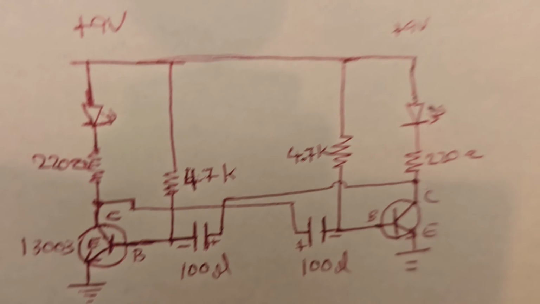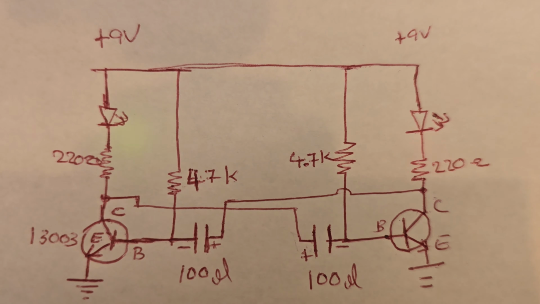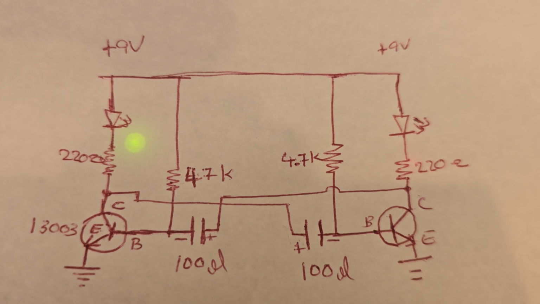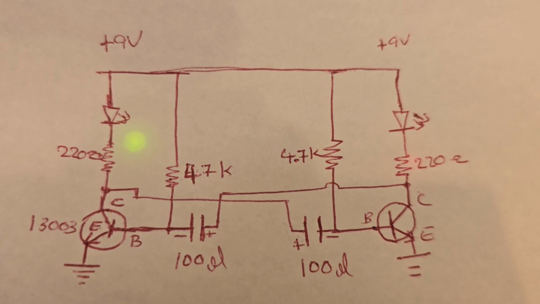If anybody wants to build this multivibrator or astable oscillator, it's an easy and simple circuit.